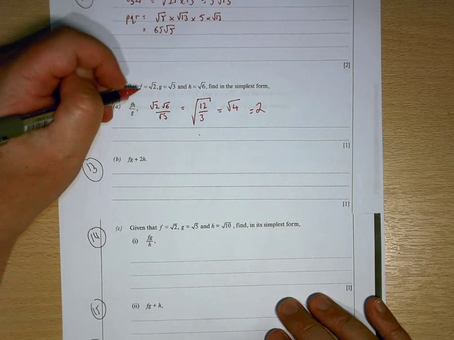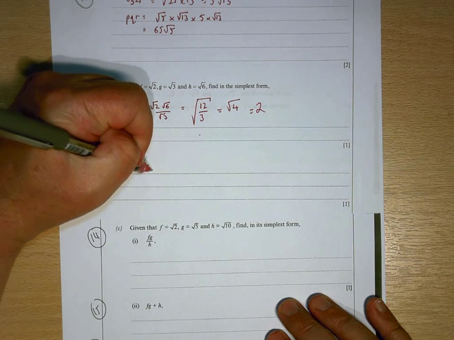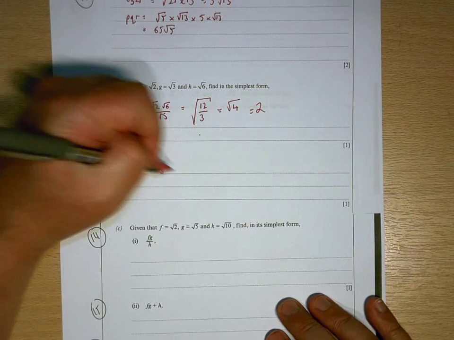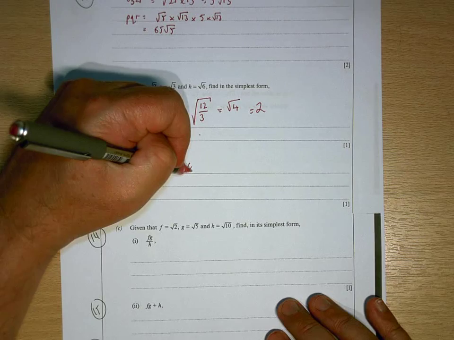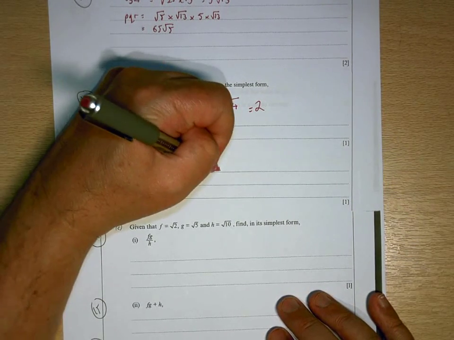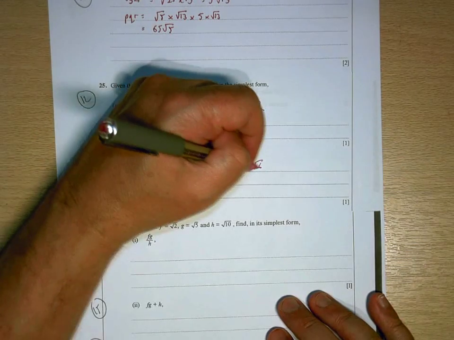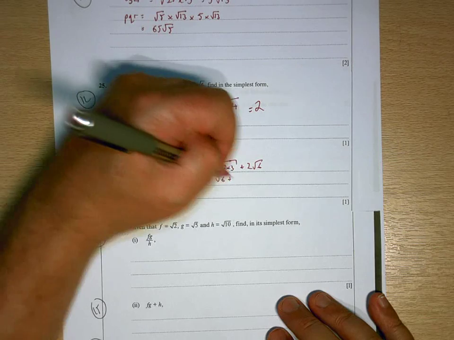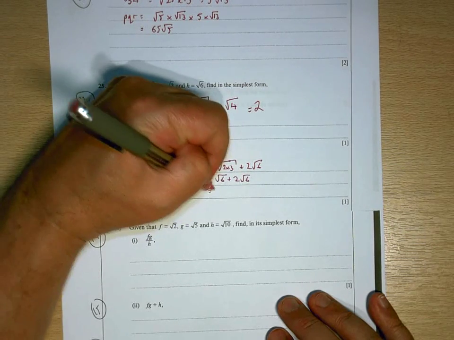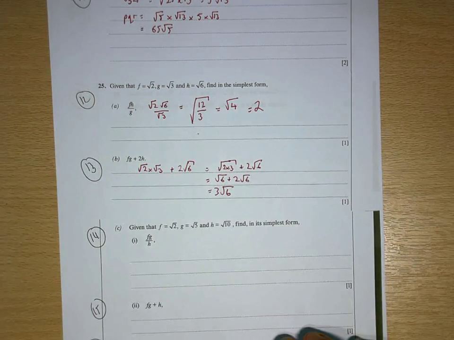FG plus 2H, so FG is the square root of 2 times the square root of 3 plus 2 times the square root of 6. So that's going to be the square root of 2 times 3 plus 2 root 6, which is root 6 plus 2 root 6, which is 3 root 6.